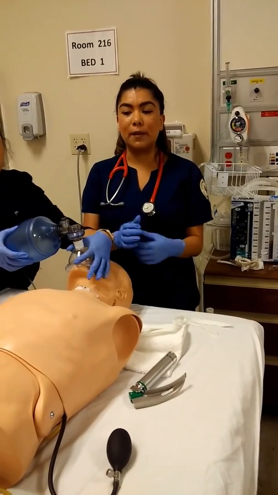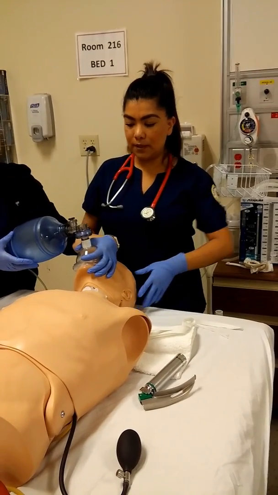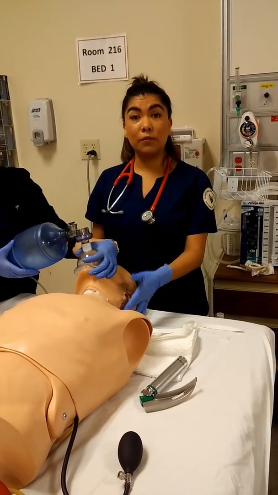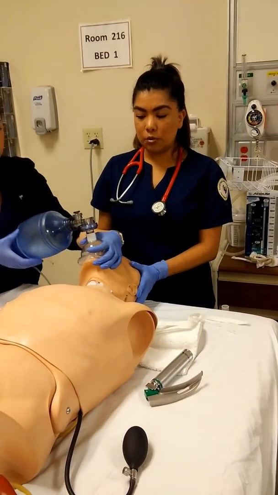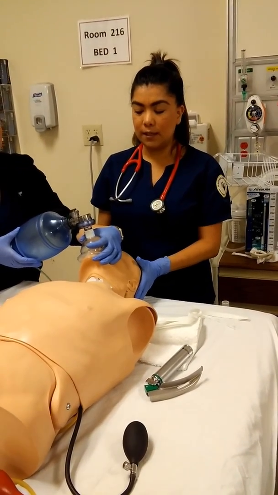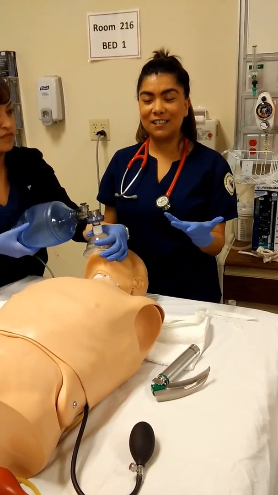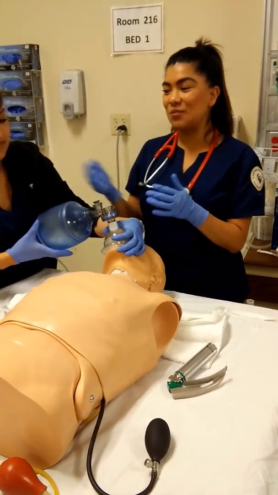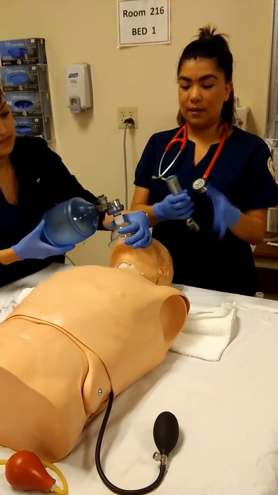You want to position the patient. If you want to properly position the patient, if they have a cervical injury, then you would do a jaw thrust. Other than that, you would just go ahead and place them in a sniff position. So this is Ruby. She's going to now be helping me. She's my assistant. And I'm going to go ahead and perform.